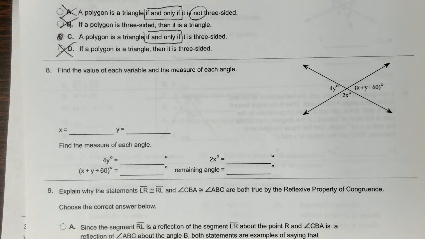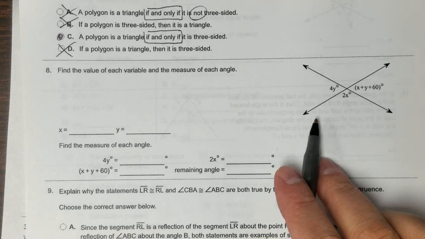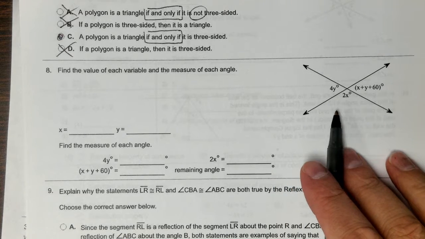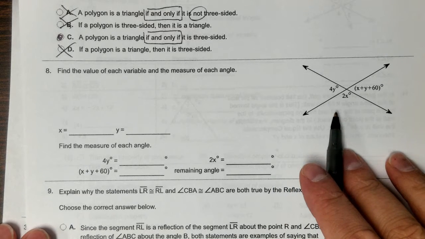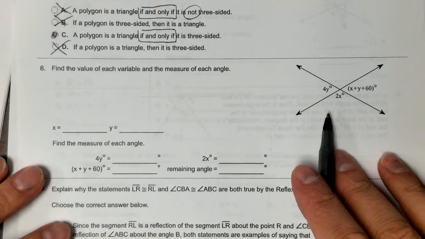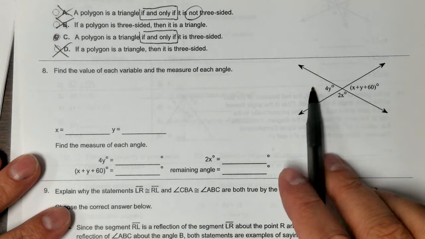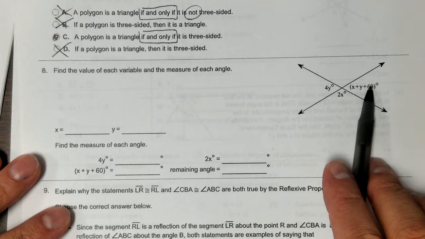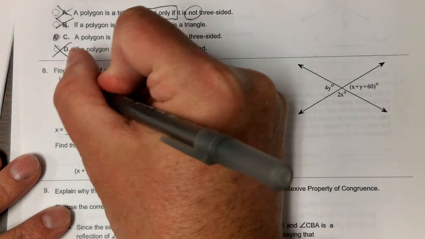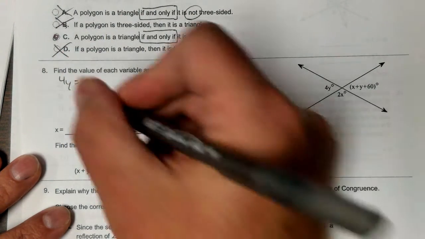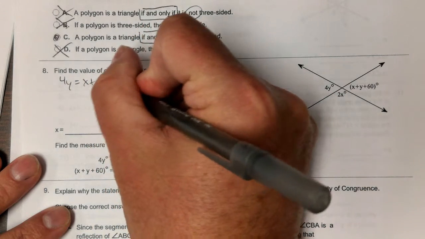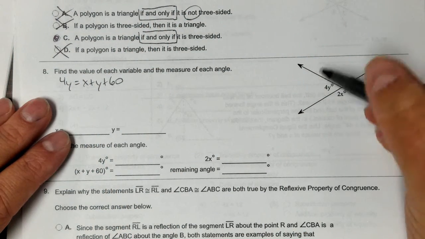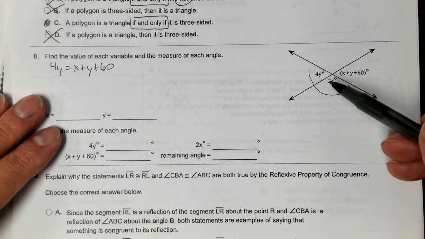Okay, number 8. Find the value of each variable and the measure of each angle. Okay, so this is probably the hardest type question. What you do is you write all 3 equations that are possible. What I do is I put my vertical angle one first. So that's the 4y equal to x plus y plus 60. And then I'm going to do this one.